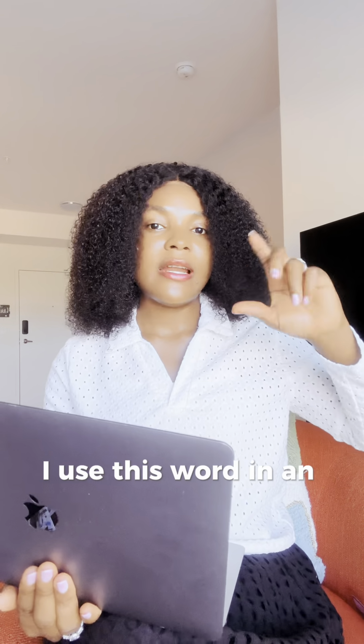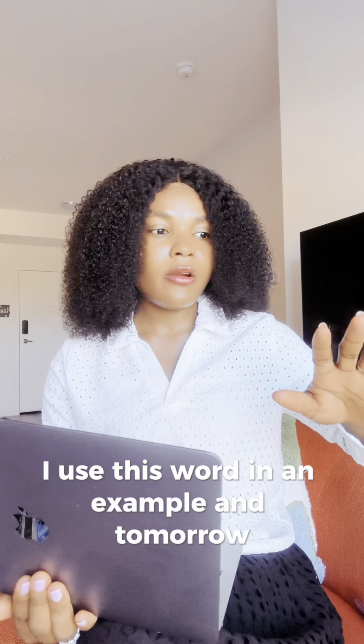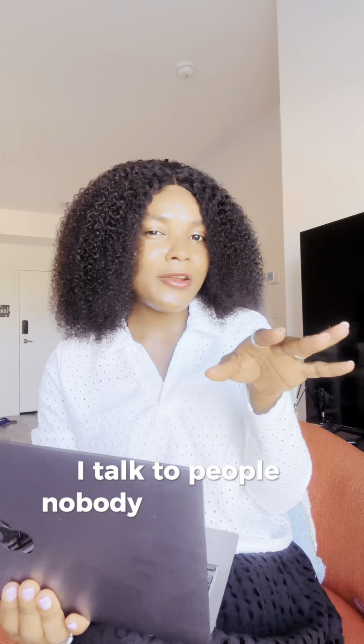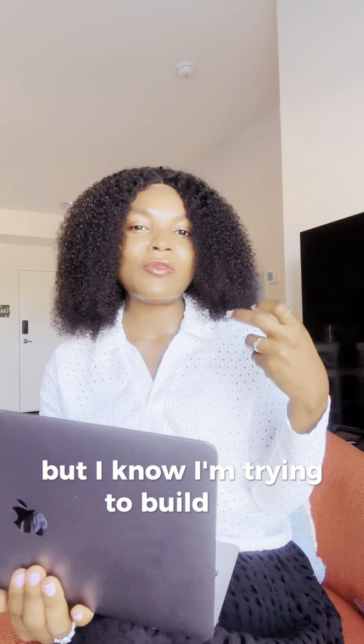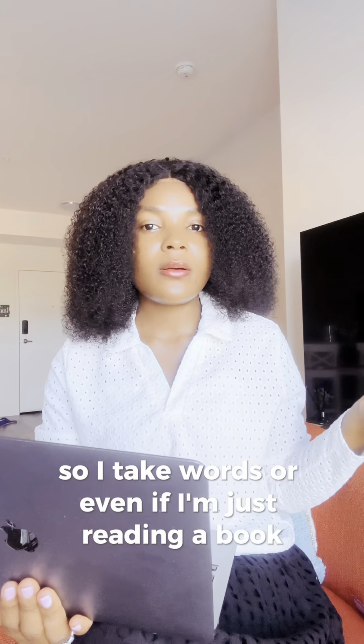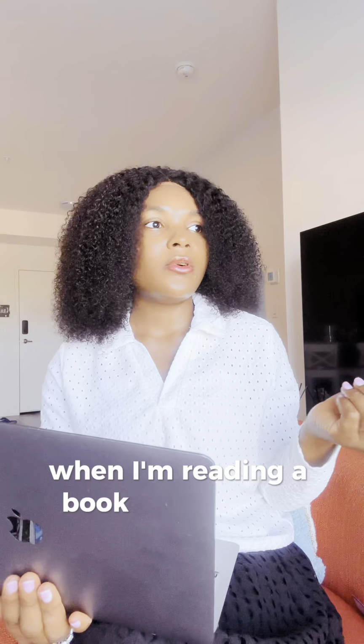I use this word in an example, and tomorrow, maybe the next day, I try to use it as I talk to my friends, I talk to people. Nobody knows what I'm doing, but I know I'm trying to build my vocabulary bank. So I take words. Or even if I'm just reading a book, because I love to read a lot. When I'm reading a book, I find a new word.